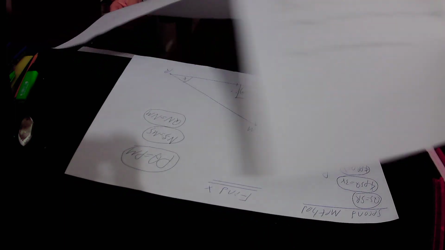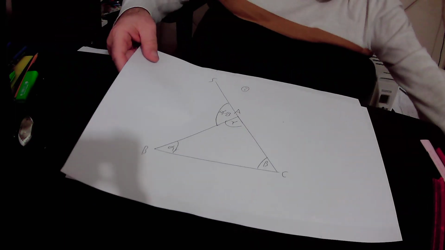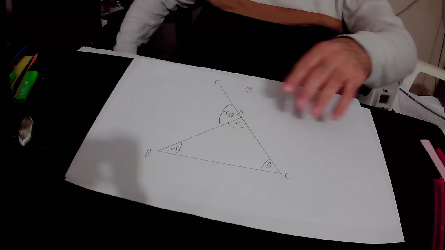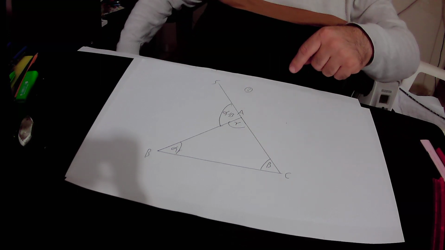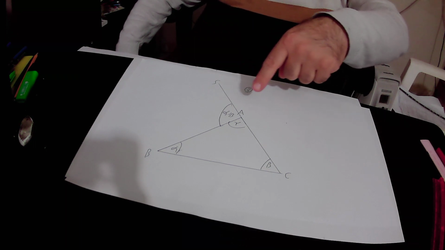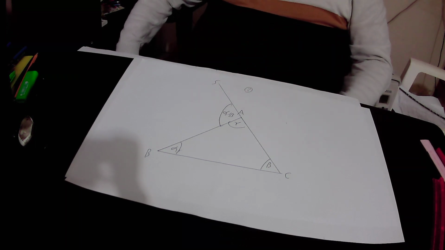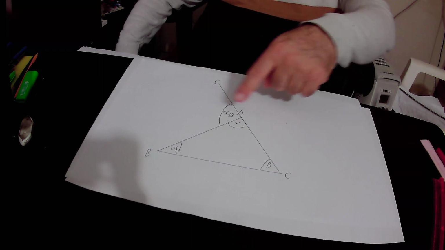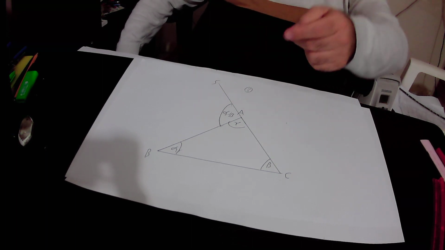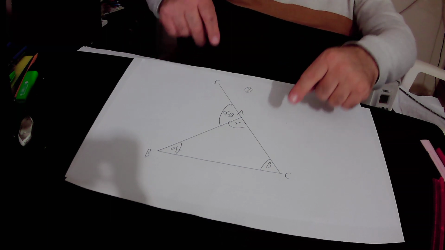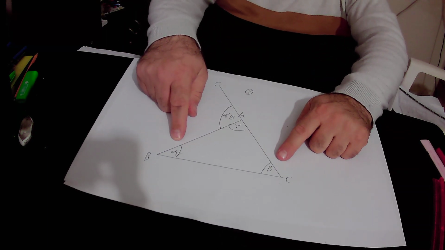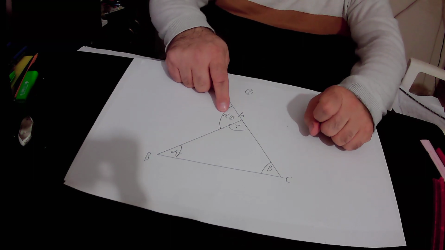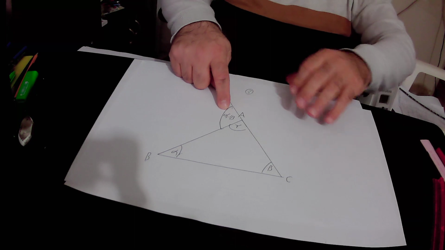If we have this triangle ABC, angles alpha, beta, and gamma are defined as the interior angles of triangle ABC, and angle SAB is the exterior angle. According to rule number 4, the value of the exterior angle SAB equals the sum of the angles that are not adjacent to it. Those two angles are not adjacent to it, and the sum of those two angles is actually alpha plus beta. So the value of the exterior angle SAB is equal to alpha plus beta.